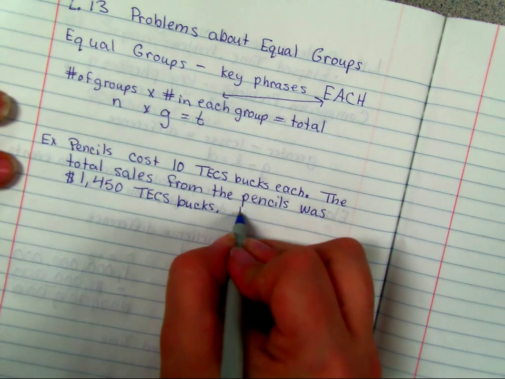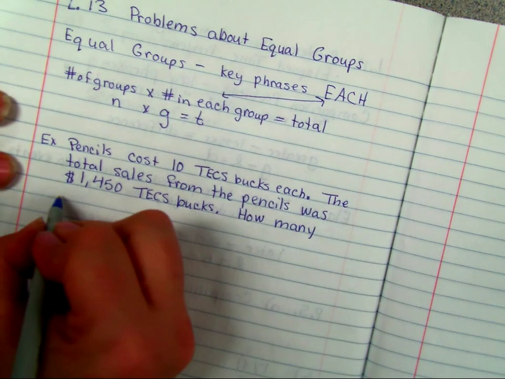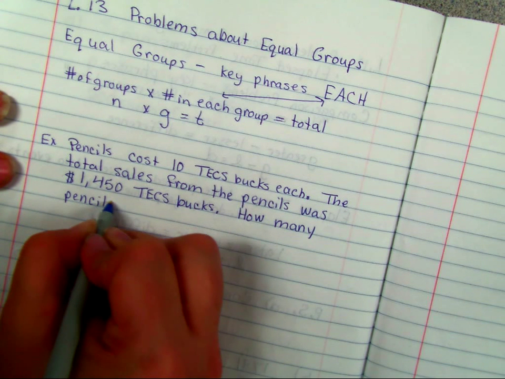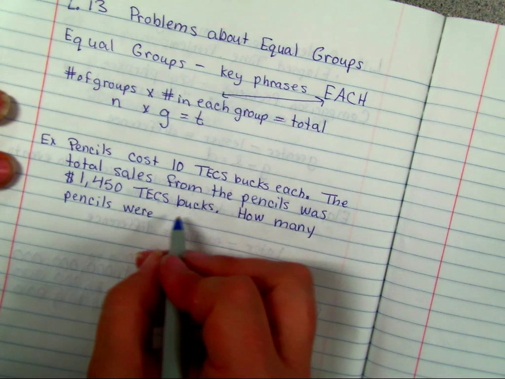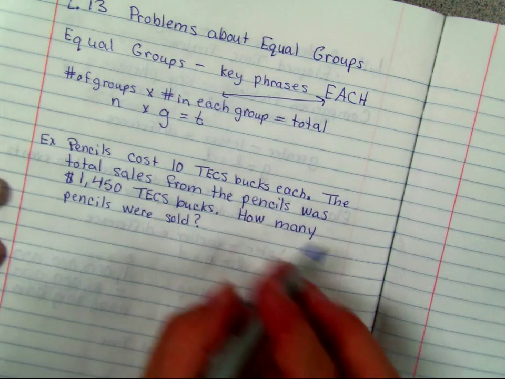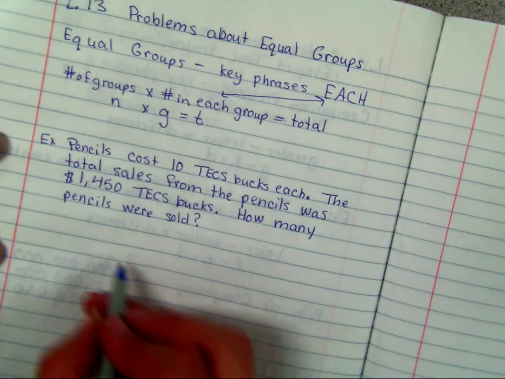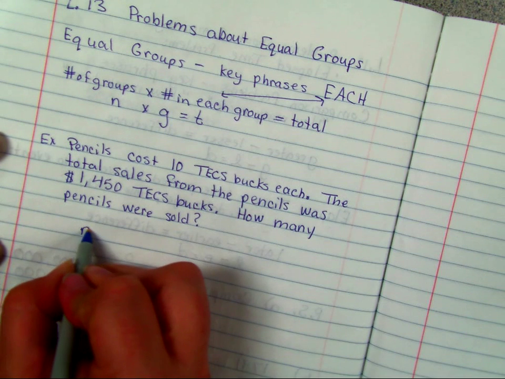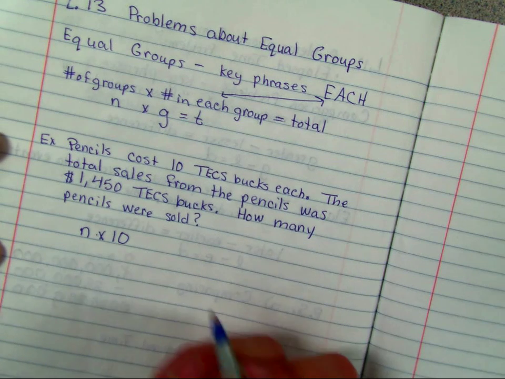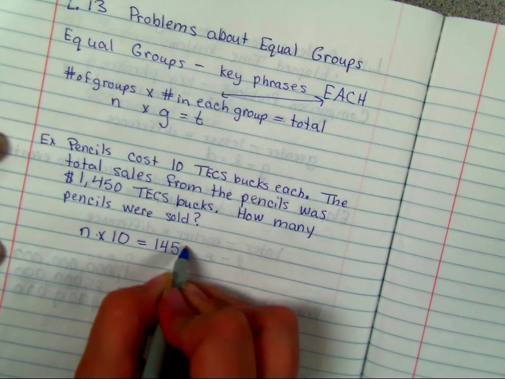How many pencils were sold? So we're using this: number of groups times number in each group equals total. I don't know how many groups I have. The number in each group was 10 for each pencil, and my total was 1,450. There's my equation.